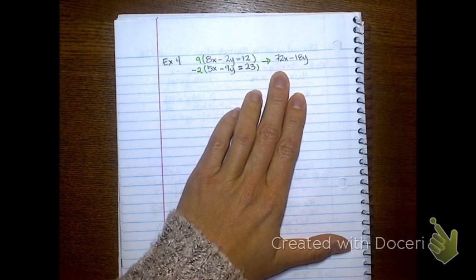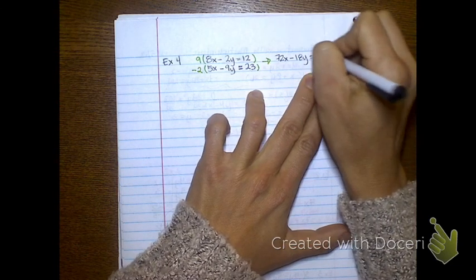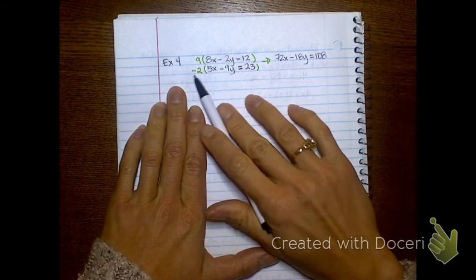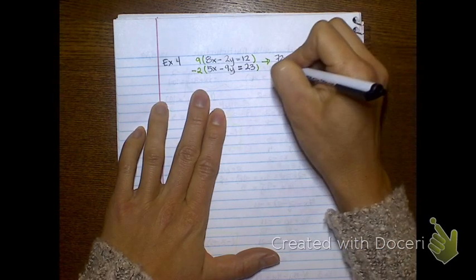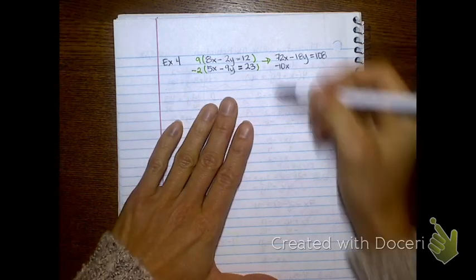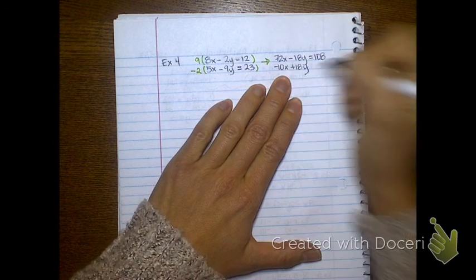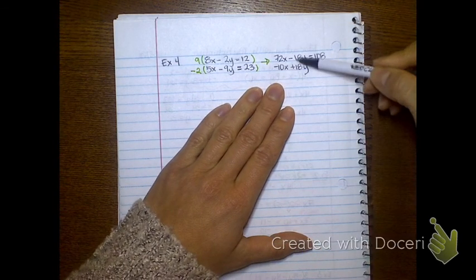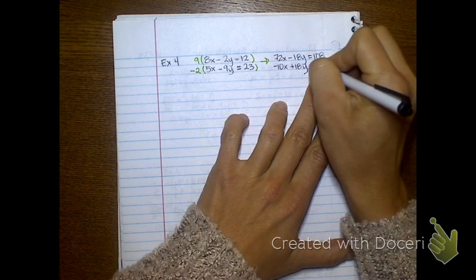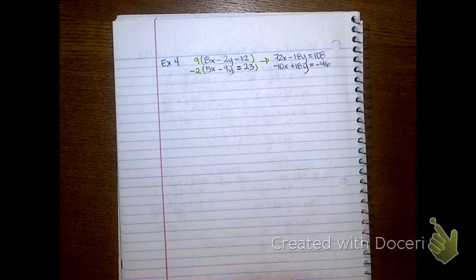Negative 18y. Okay, 9 times 12. 108. Okay, let's go to the bottom. We're multiplying by negative 2. So negative 2 times 5x. Negative 10x. Negative 2 times negative 9y. A negative times a negative is a positive, which was my goal, right? I needed them to become opposite signs. Okay, negative 2 times 23. Negative 46. Okay, so now let's see what we get.